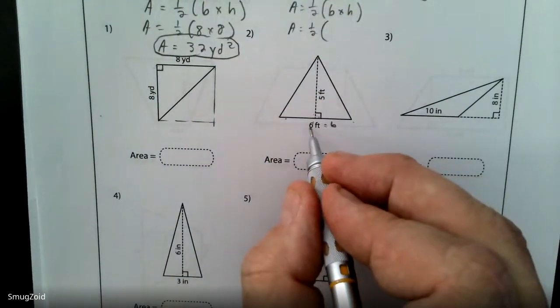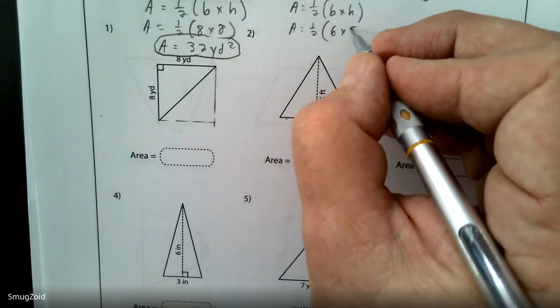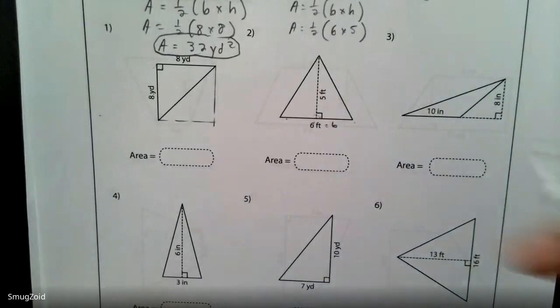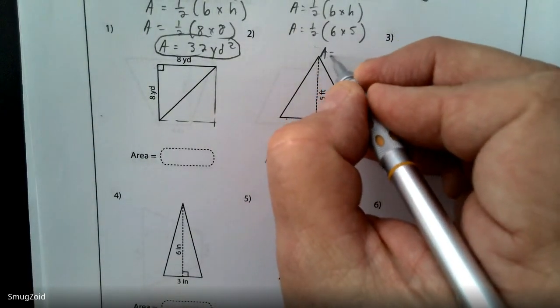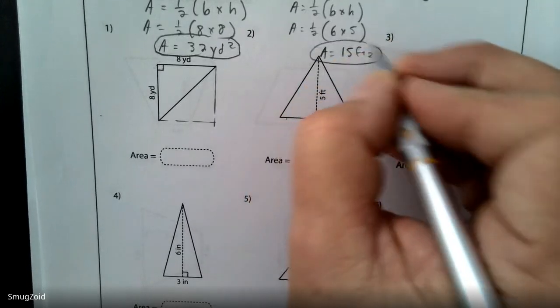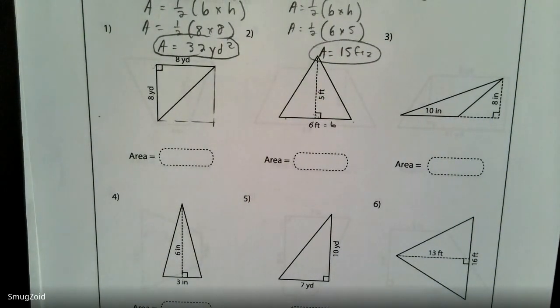My base in this case would be 6 times my height, in this case 5 feet. 6 times 5 is 30. Half of that is 15 feet squared. So easy that is. These are not hard. That's why we're doing them at the end. Our brain is kind of checking out, and there it is.